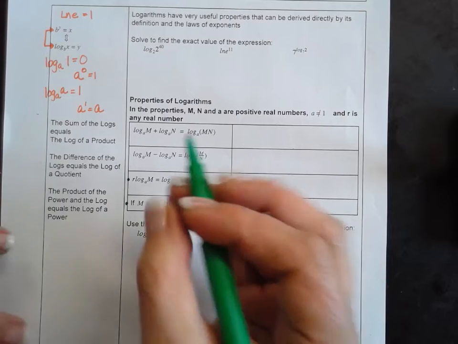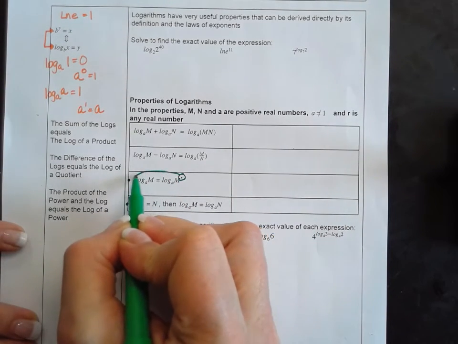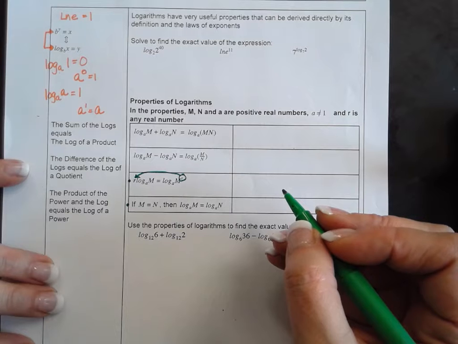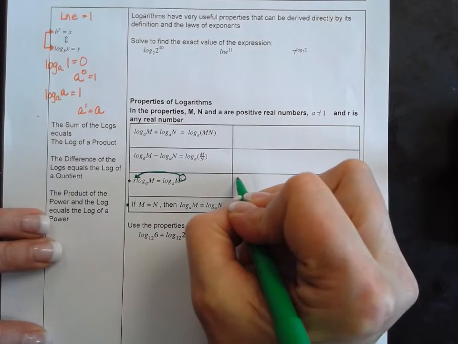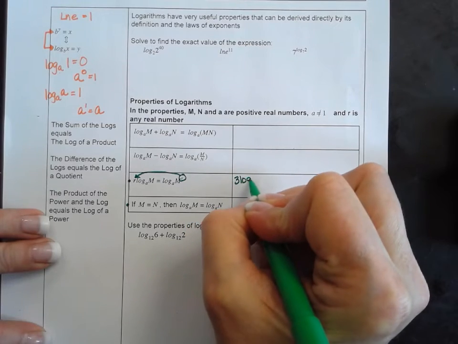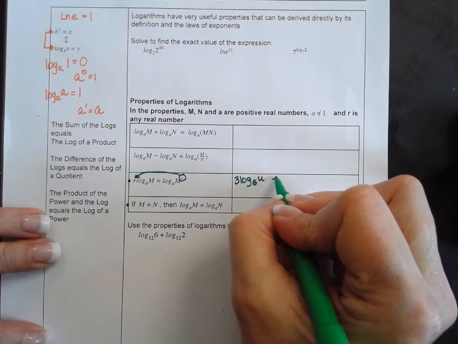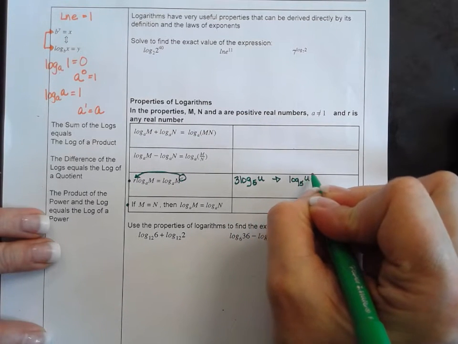If you have something with an exponent, you can just flip that down to the front and make it multiply. For example, if I had 3 log base 5 of u, I could rewrite that as log base 5 of u cubed.